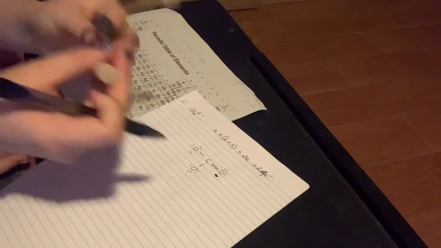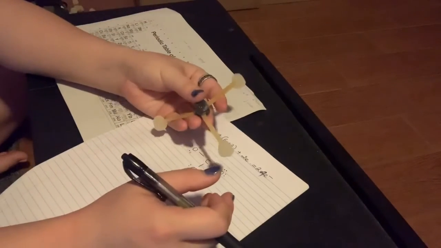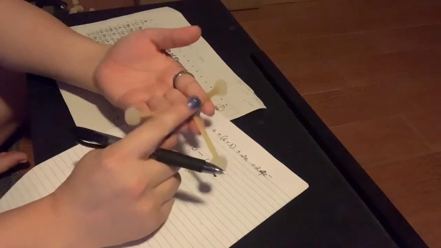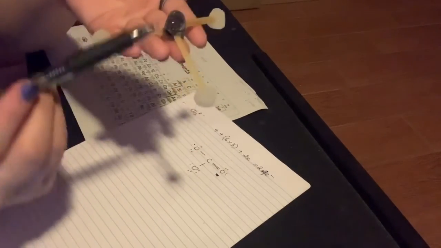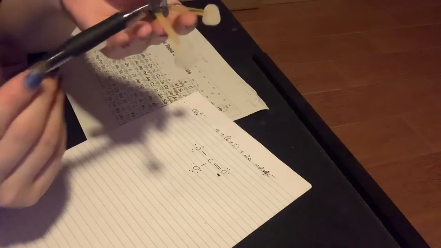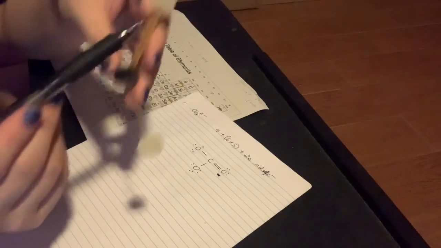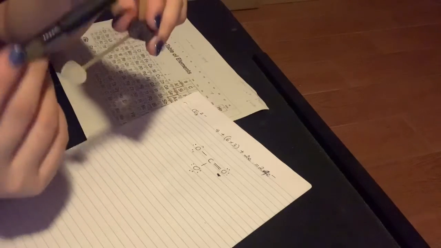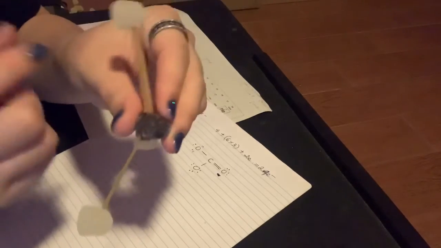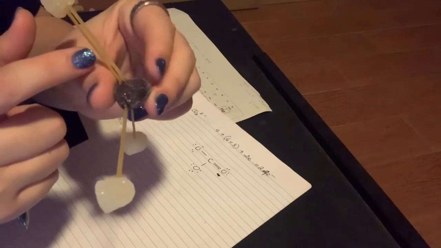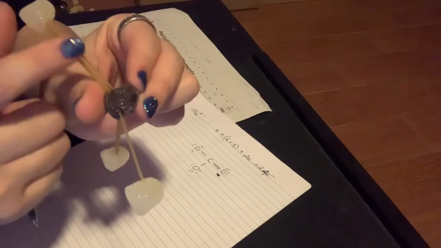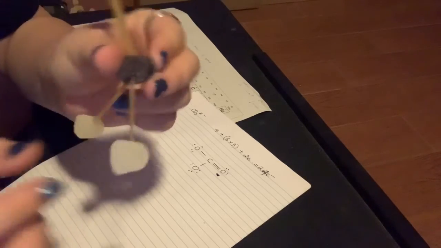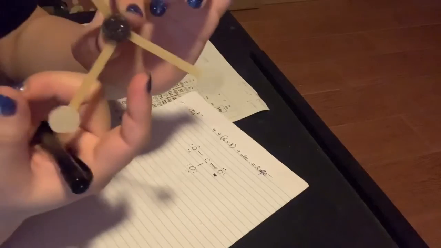I make this one, so this central atom right here, the black one, is going to be carbon. These 3 white ones are the oxygen, and right here I also make the double bond, so it's thicker, like it's double. There are two noodle sticks right here, and only one on these.